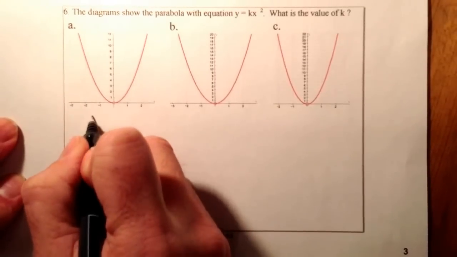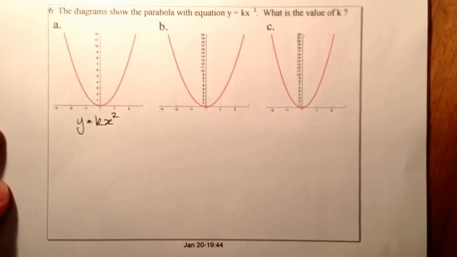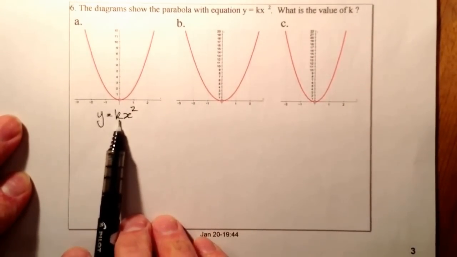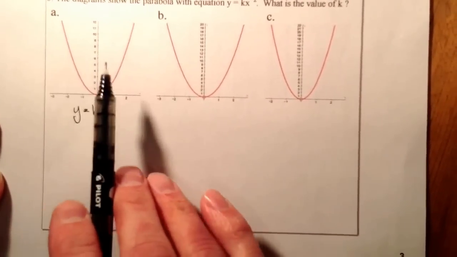First of all, I know that y is equal to kx squared. So that's the first thing I'm going to use. What I've got to do here is find out the value of k. Now I don't have too many clues on here. There's no coordinates that are spotted at all.